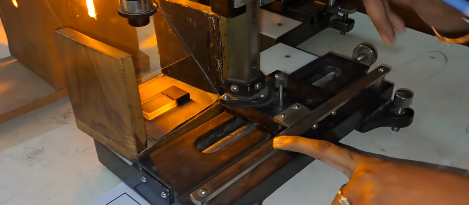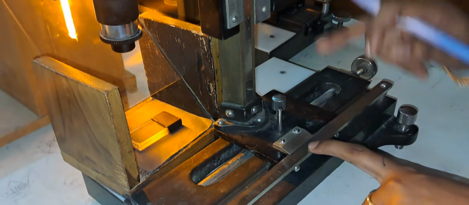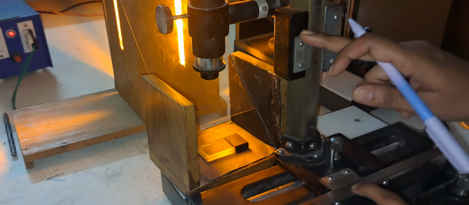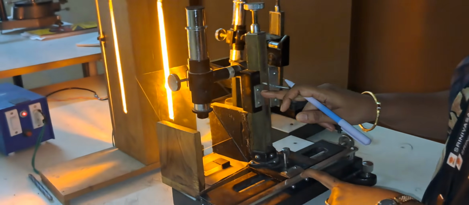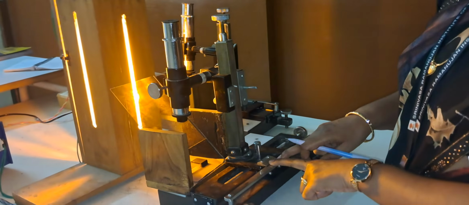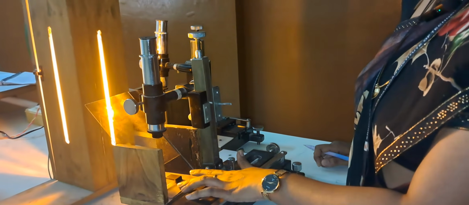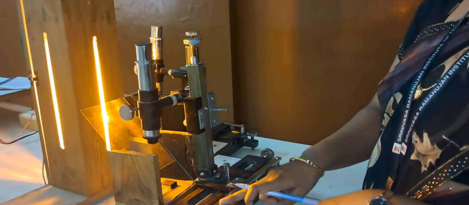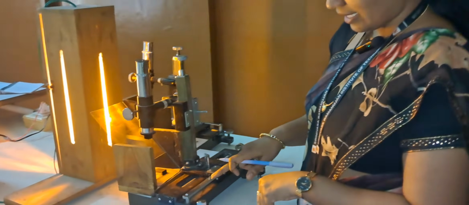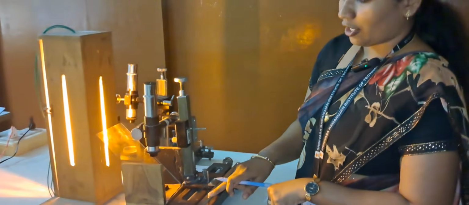In the traveling microscope, there are two scales: one is the horizontal scale and another is the vertical scale. Both have a vernier scale. But the arrangement we have kept is completely horizontal, so we are taking the readings from the horizontal scale only.